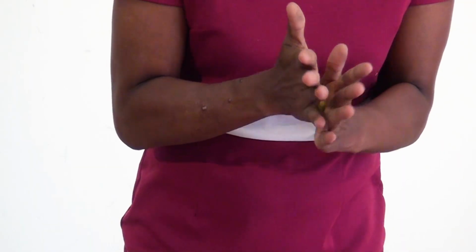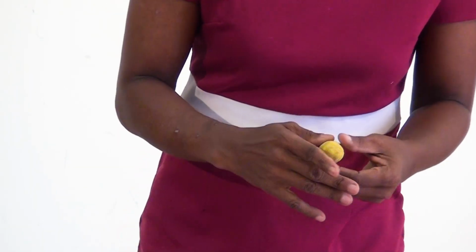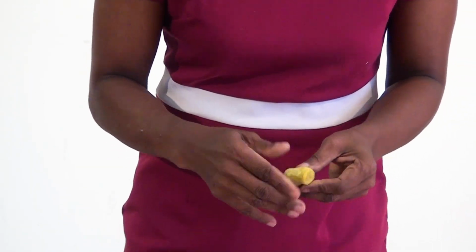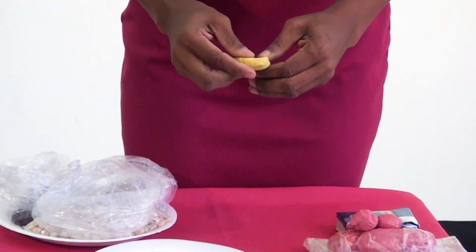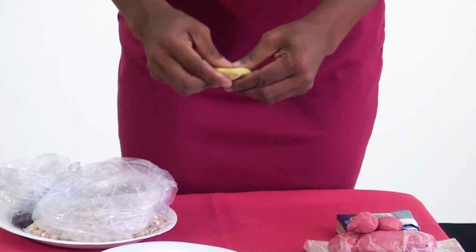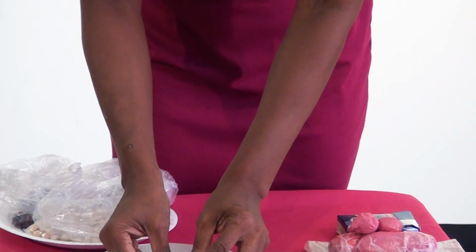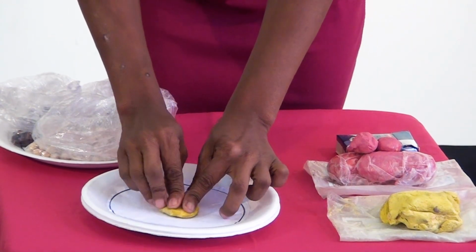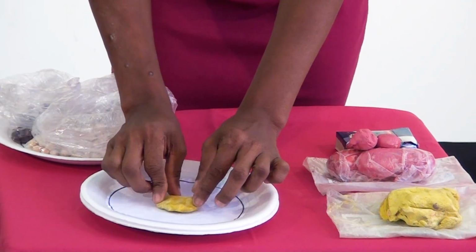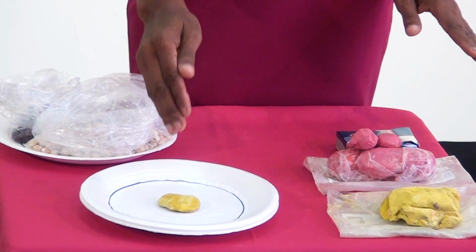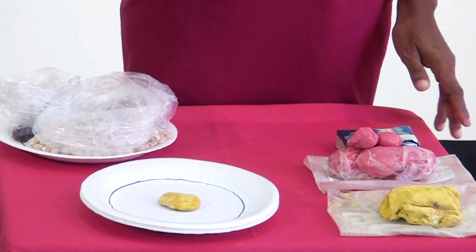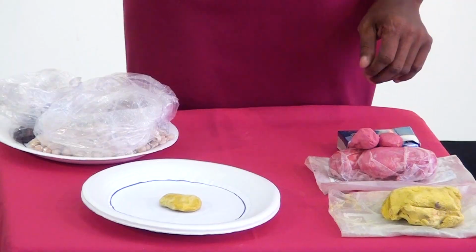And of course, we're going to try to flatten it as much as possible into that shape of the central portion. And we will call this our nucleus. So in the model of the atom, we have a central portion, which is the nucleus.